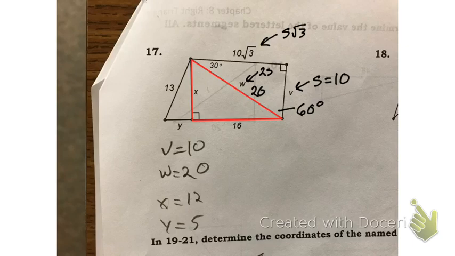X squared plus 16 squared equals 20 squared. That will get you your x. Now you have whatever this is squared plus this squared equals 13 squared. And that's the exact same thing on 18. So if you did not have those done, if you just had blank things and just a question mark by it, you do have to show me that you can do it to get those points, because those are important that you know how to do, and that's why you get points for those. All right, any questions on those? Okay, so you have to show me those to get those points back.